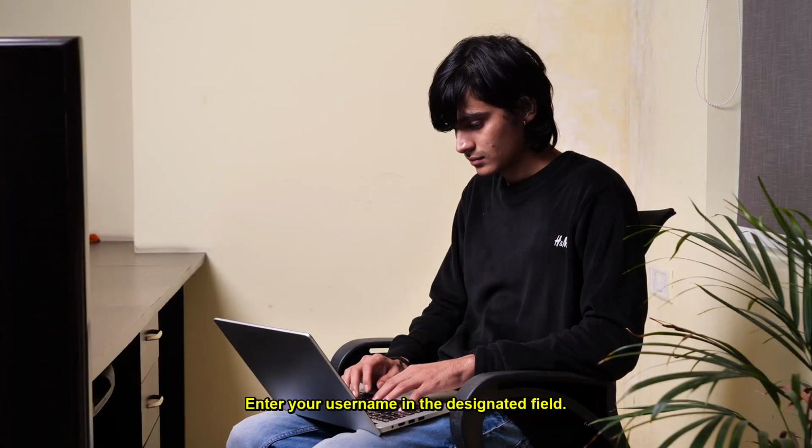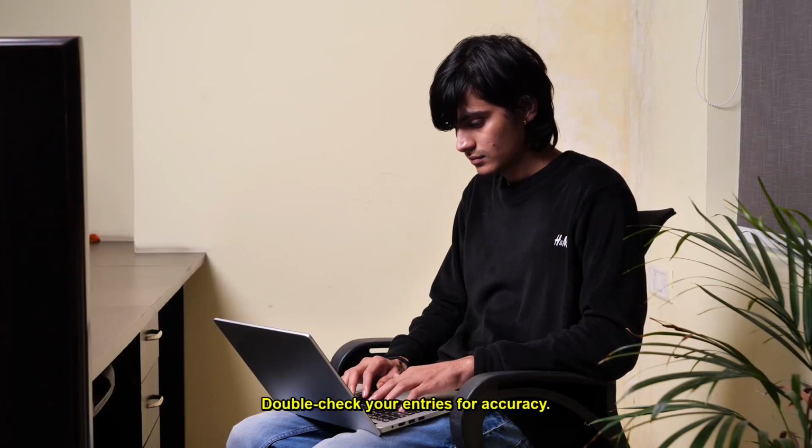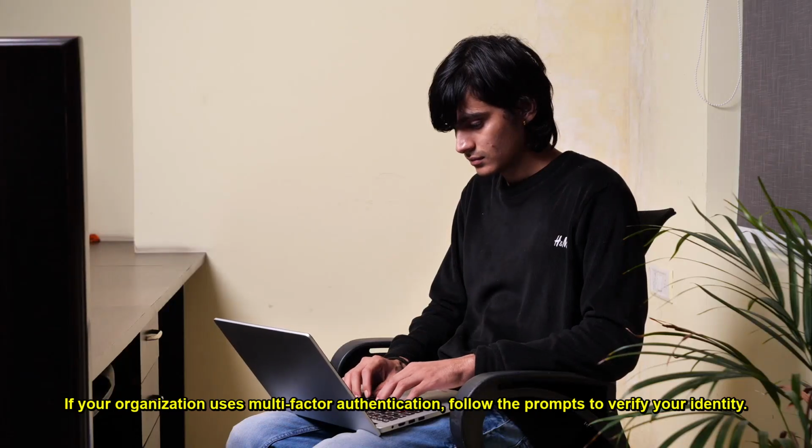Enter your username in the designated field. Next, type your password in the password field. Double-check your entries for accuracy. If your organization uses multi-factor authentication, follow the prompts to verify your identity.